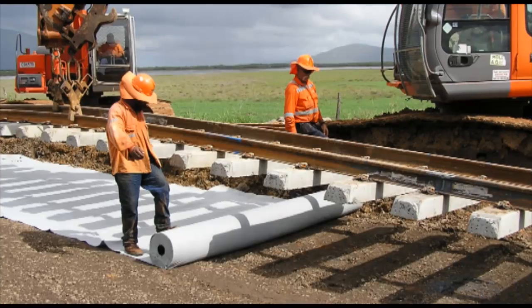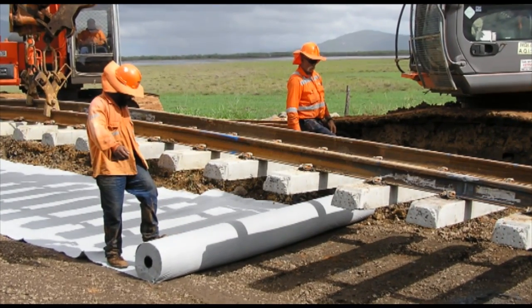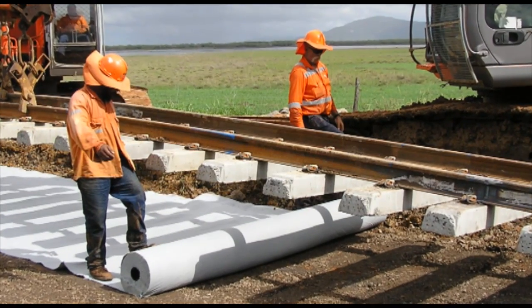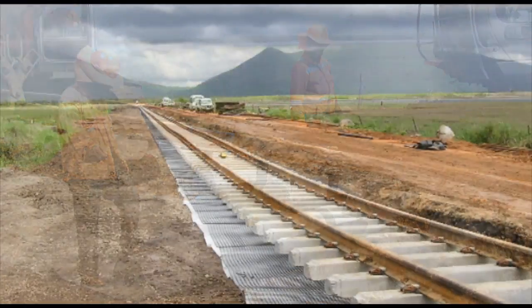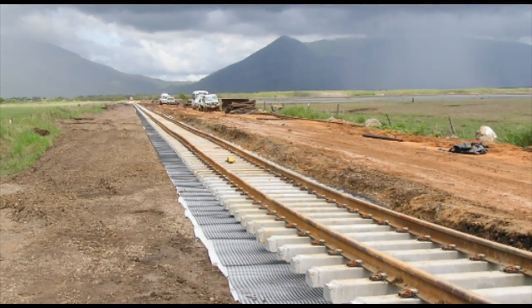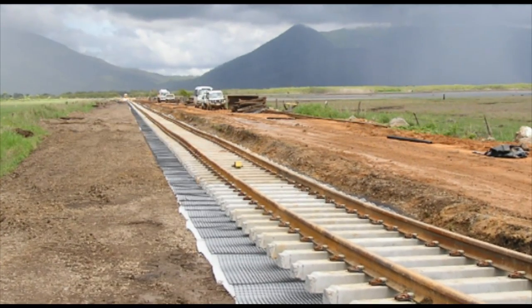A geotextile separation layer is often used in railway formations. They are even rolled out under existing railways. The geotextile provides a separate function. The geogrid provides reinforcement by interacting with the rail ballast, which is yet to be placed.